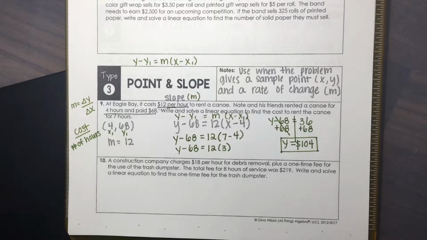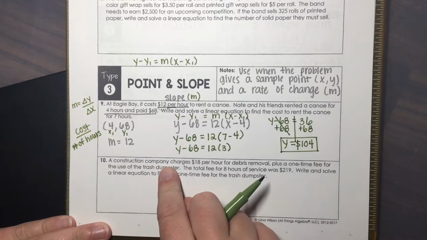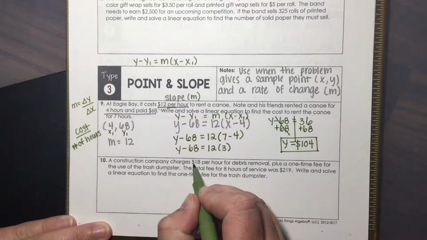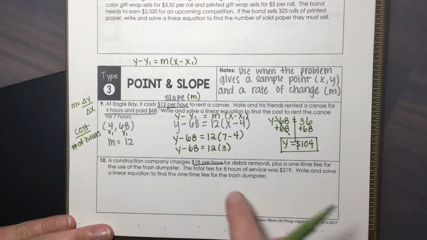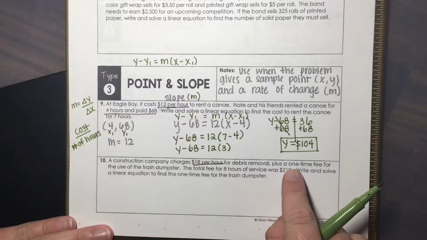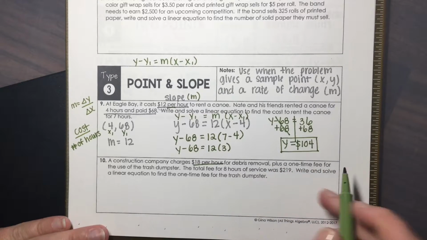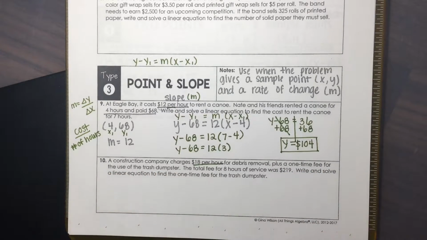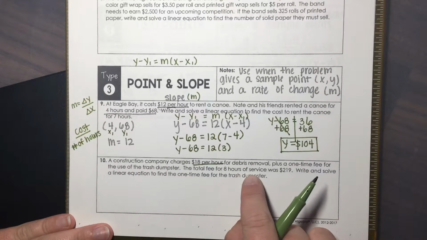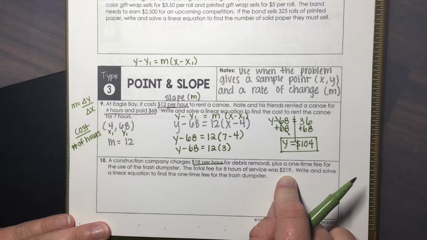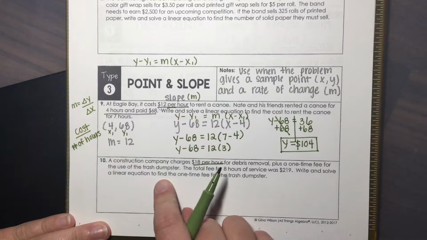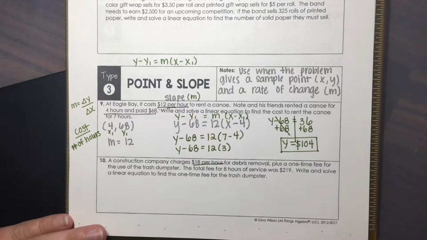We're going to do one more example, and we will be good. Number 10 says a construction company charges $18 per hour for debris removal, plus a one-time fee for the use of the trash dumpster. The total fee for 8 hours of service was $219. Write and solve a linear equation to find the one-time fee for the trash dumpster.